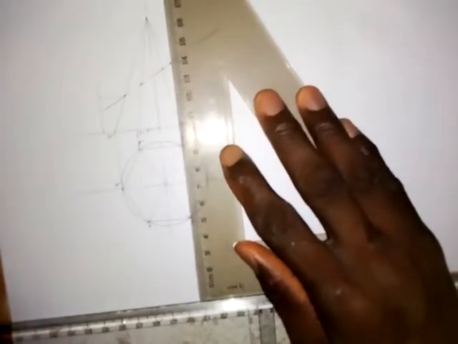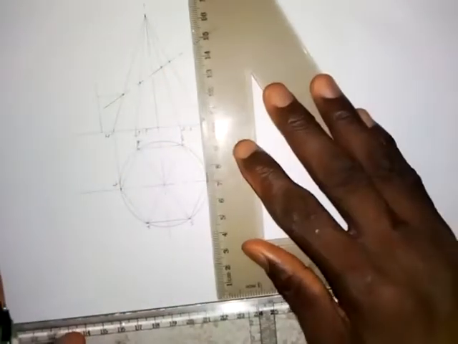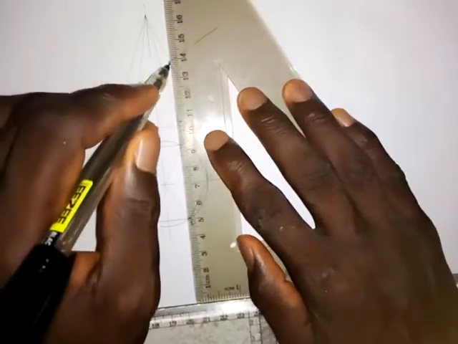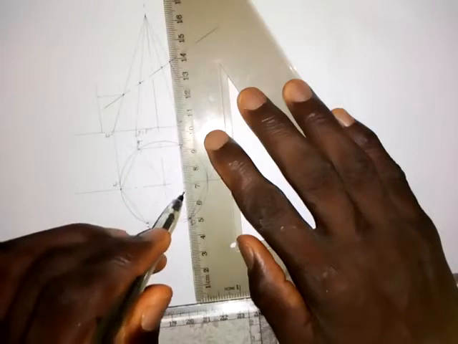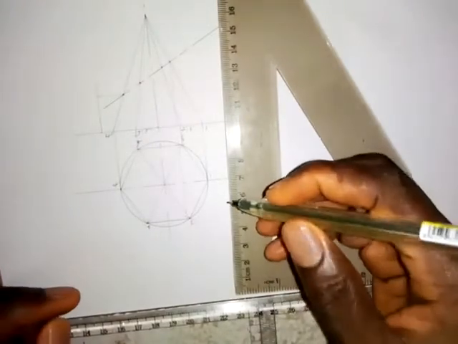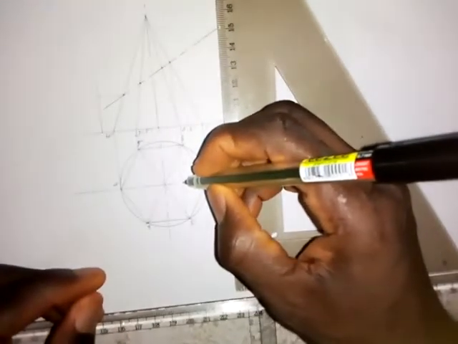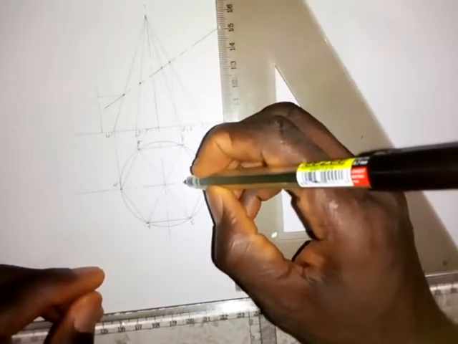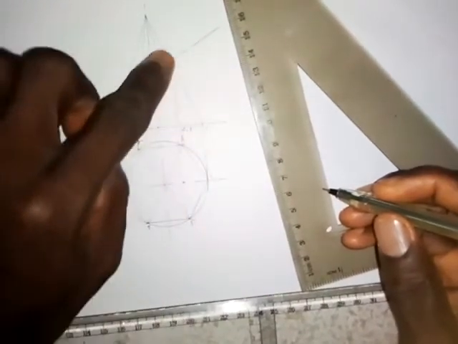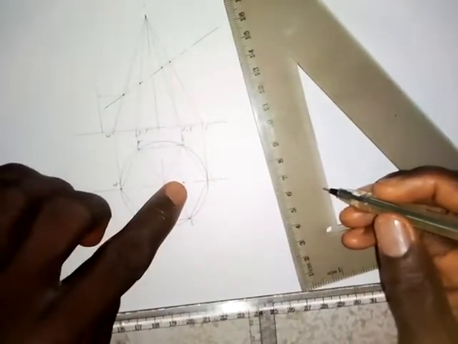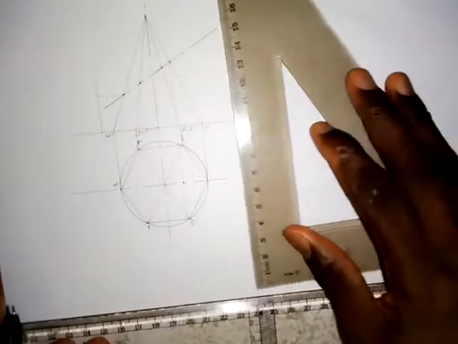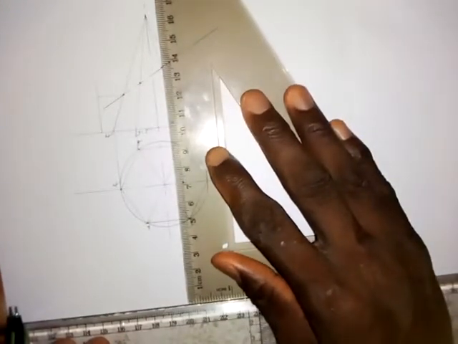Okay, so the next thing you are going to do is that take your set square, move it to this point, where the cutting plane touched line 1 prime, and draw a vertical line. So the vertical line comes down like this. It touched point 1 at this point. This is line 1 and 4. So by the time you draw it down from this point, it touched line 1 at this point here on this horizontal center line.